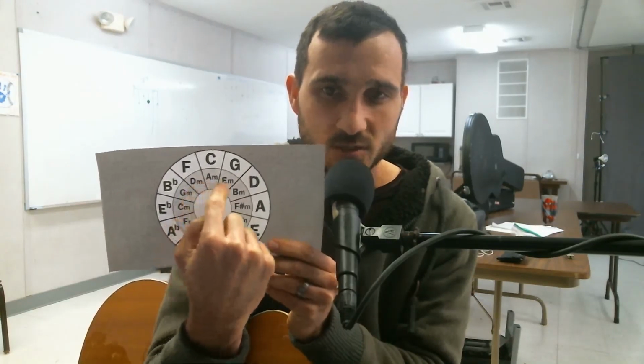Now, the other 2 can be played in the C chord family, but they're going to be less common, the E minor and the D minor. And you can easily see that visually because they are diagonal. They're touching the C less than the other 3 are, okay? So it's very easy to see that.